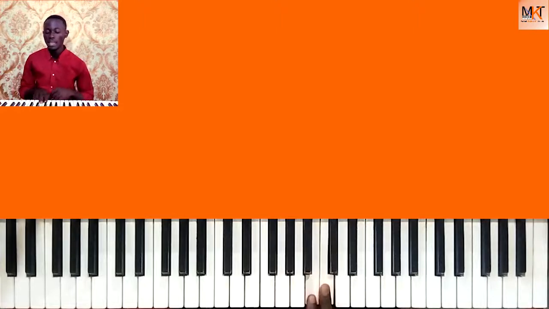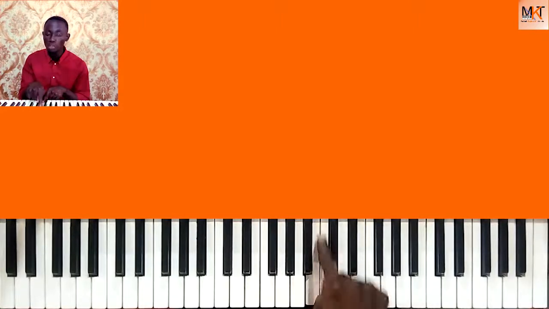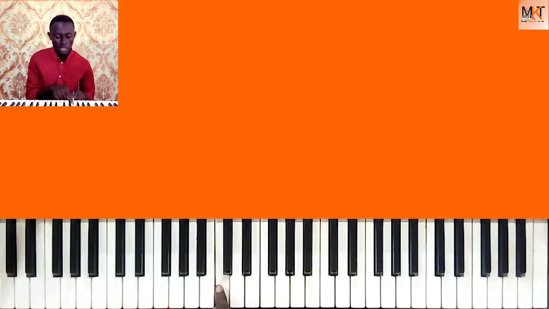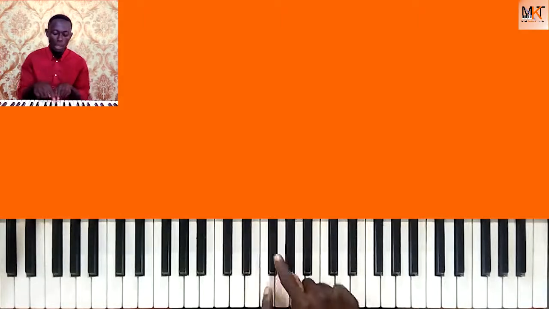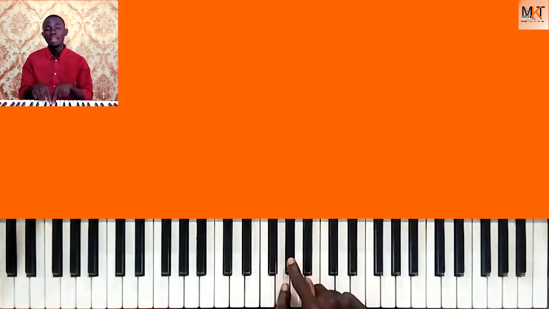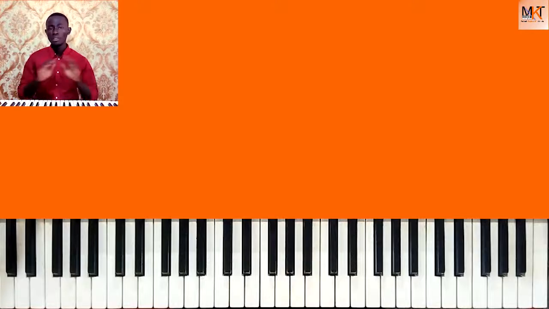From here to here is a half step because there is no notes in between them. So C to here is half. From here to here is half, half, half, half, half, half, and then thereof. They've got no notes in between them.